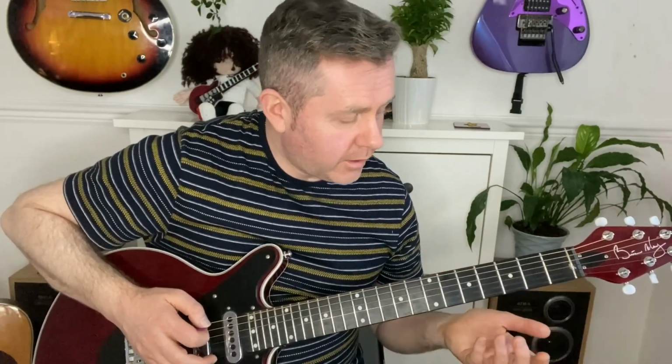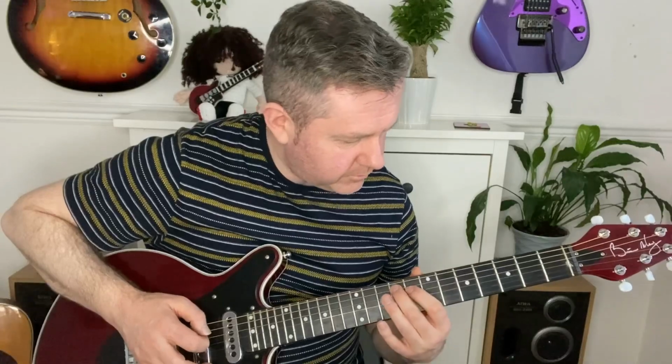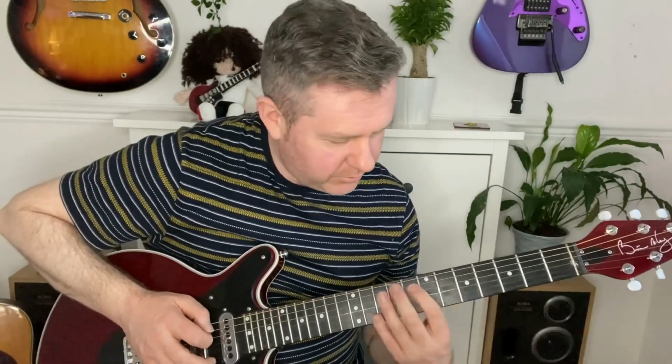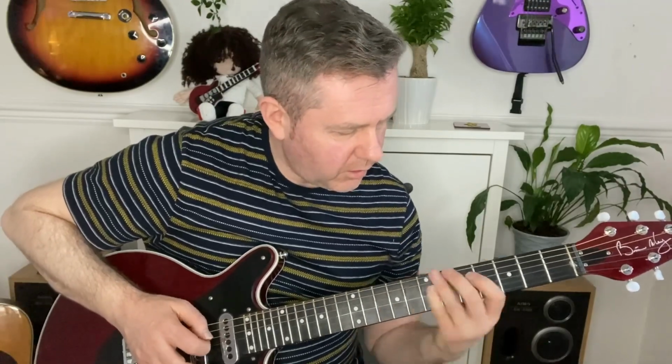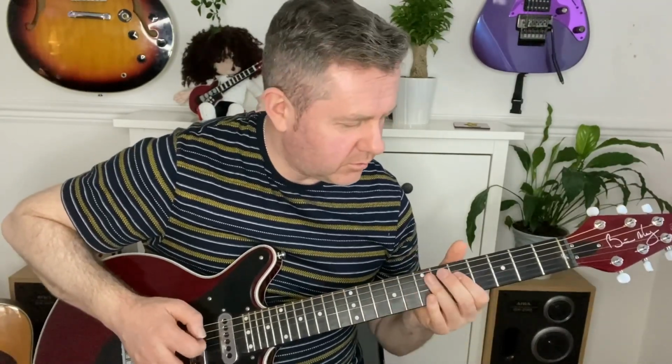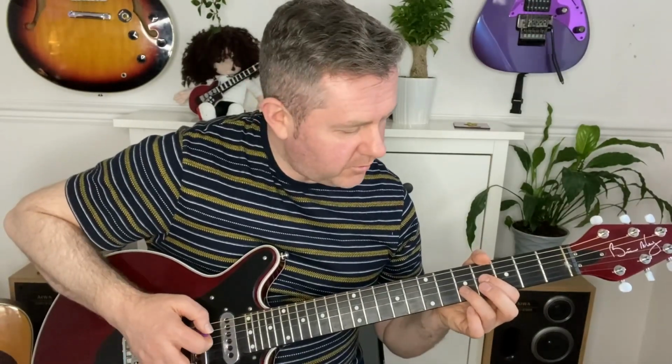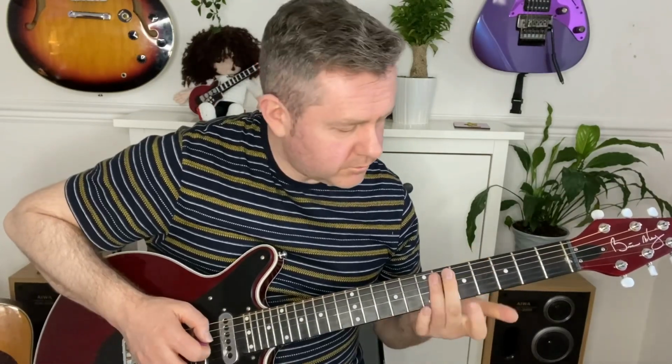In the case of the Dorian, you've got that note there, or you've got it there. That's got a very unique kind of sound, so you know what it's going to sound like before you hit it.